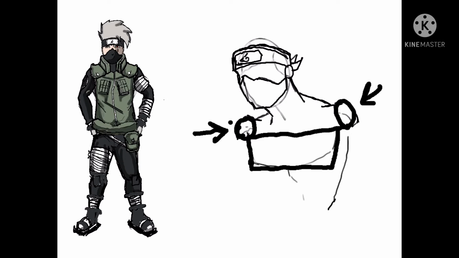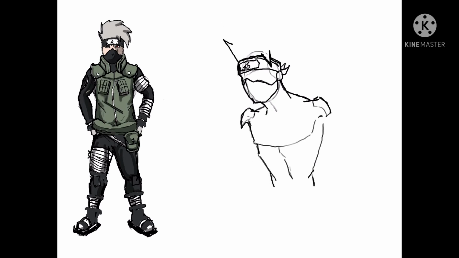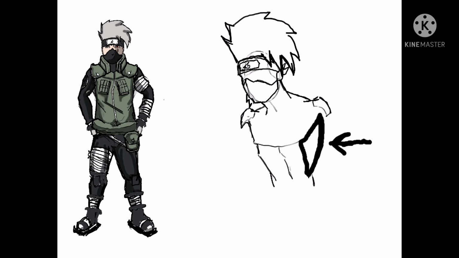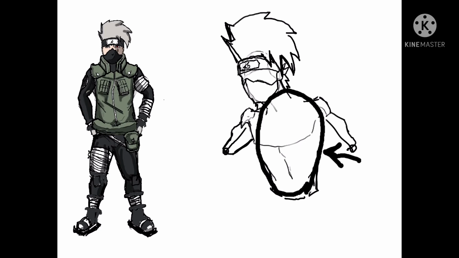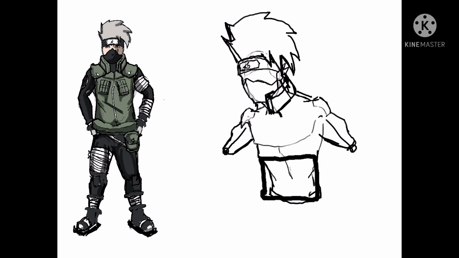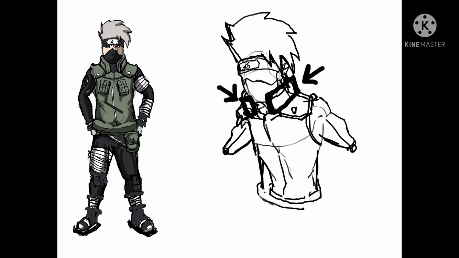The chest, which again is just another rectangle, just a little more to the side. It's pushed over, so we see a little bit more of the trap area. If you're having trouble seeing the trap as a shape, I think the whole torso is like an oval, and that's just part of it. Okay, and then the abdomen is just another square, and then right here we're doing the shoulder pads again. Just the basic shapes, a square and then a curved square.